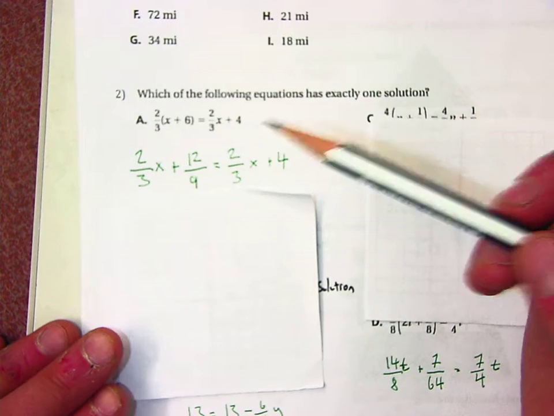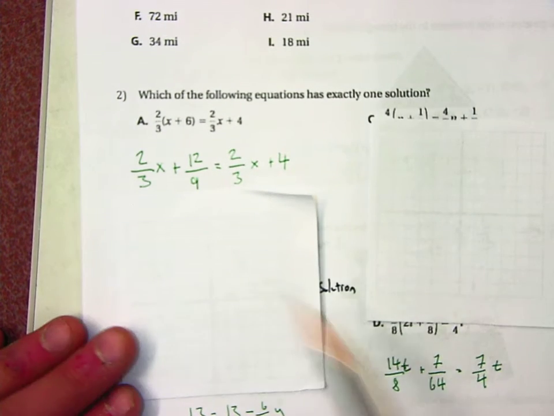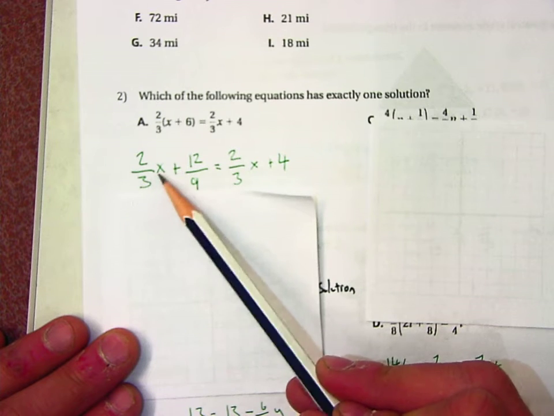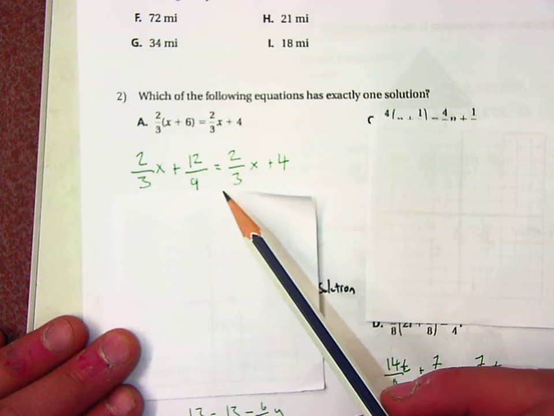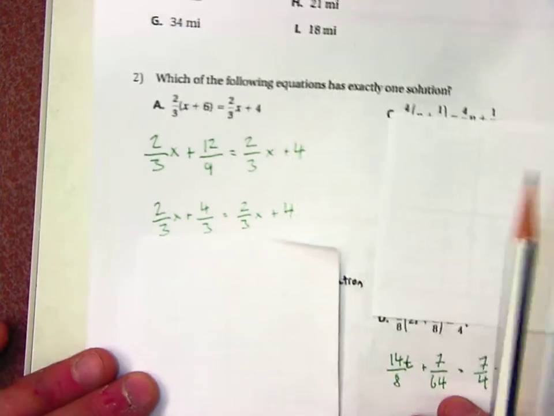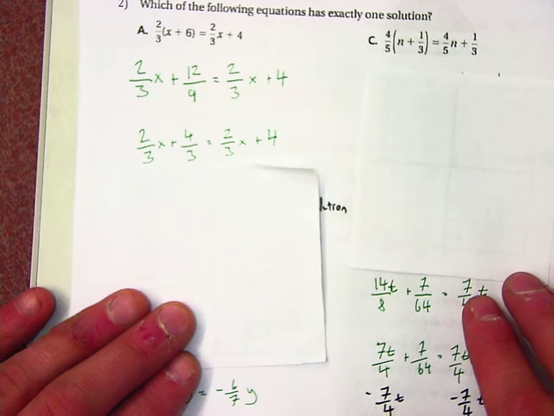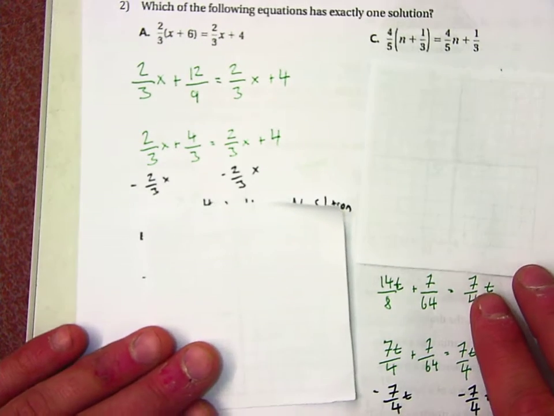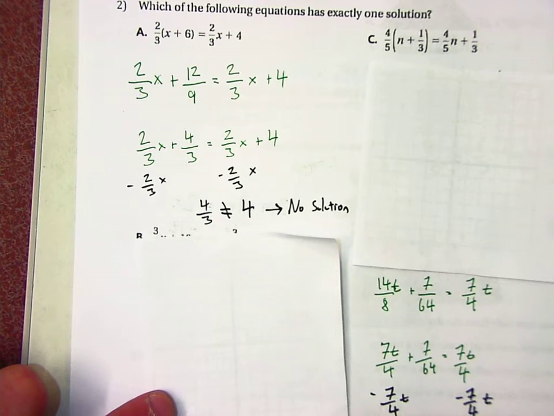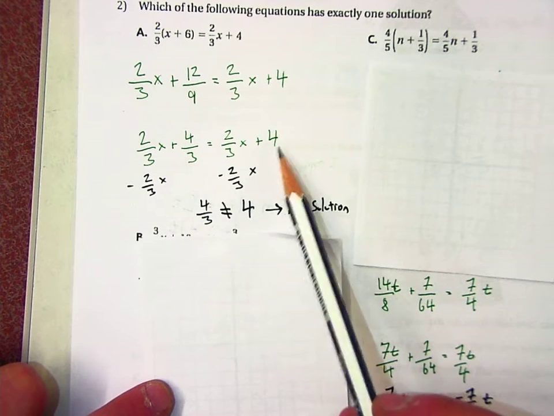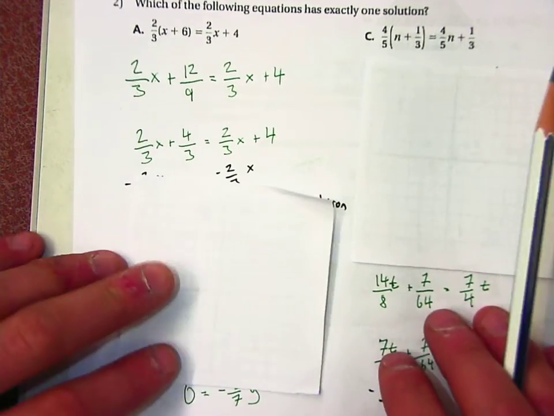And at this point, I can already tell that this does not have one solution, and here's how I know that. I can see that the coefficient of x is the same on both sides of the equation, which means when I try to solve for x, I'm going to subtract this 2x from both sides. And then at that point, I'm left with just those plain numbers of 4/3 and 4, which is false. That means no solution. So this one's out.